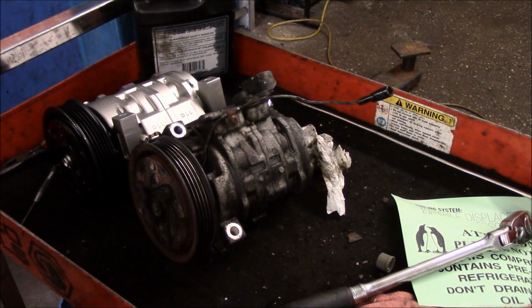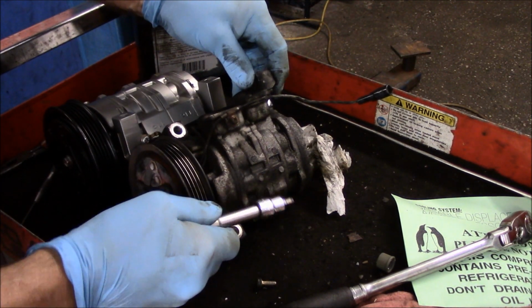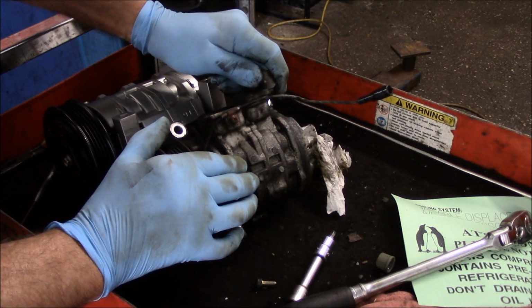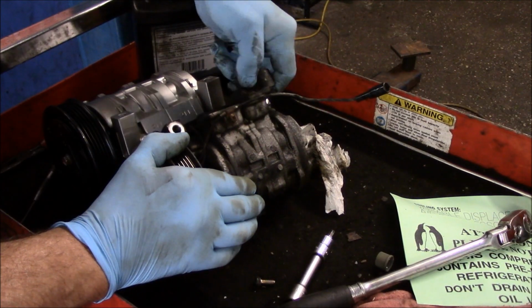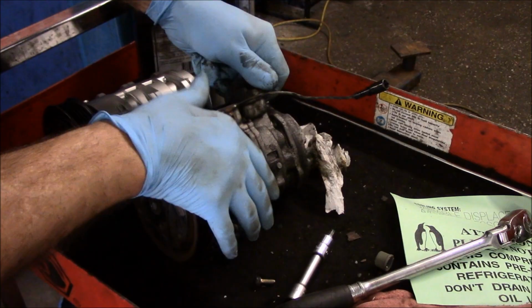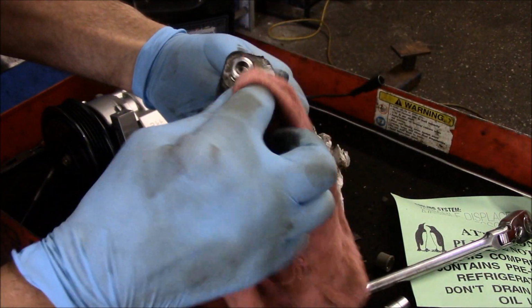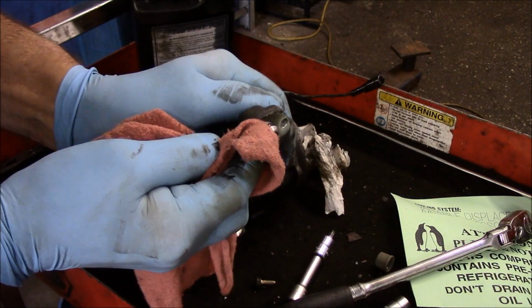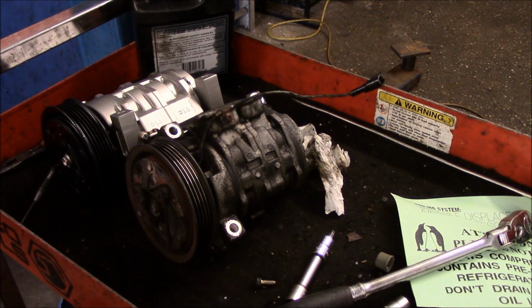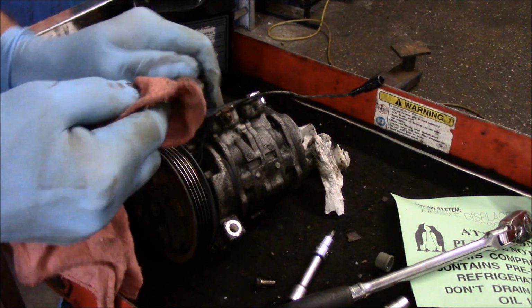Okay. And now we'll just take this off. We just rock it back and forth and pull it, and it comes right off. Wow. Maybe not right off, but it comes off. All right, make sure we clean off everything underneath the bottom right here.